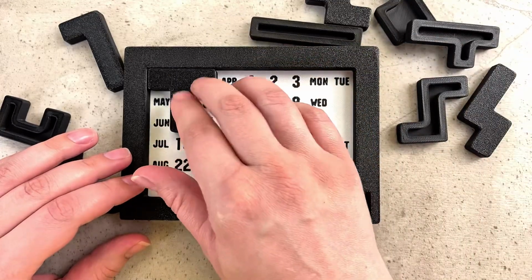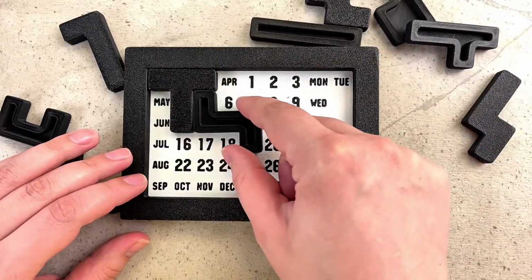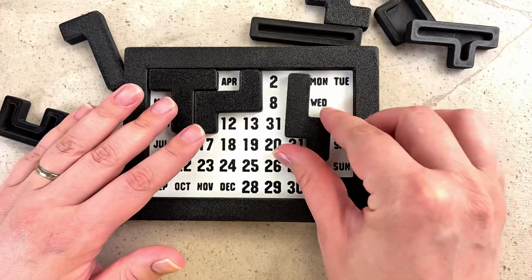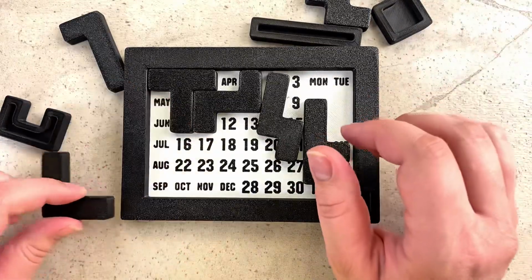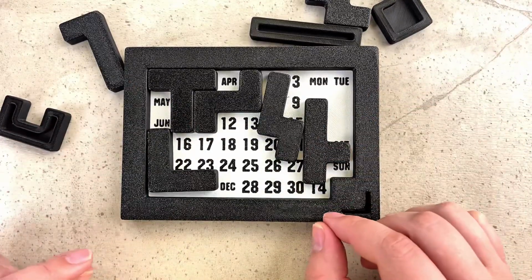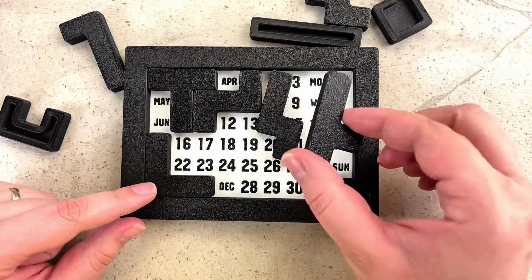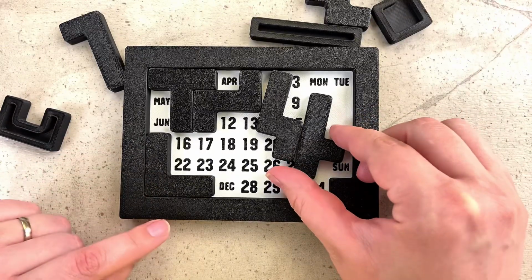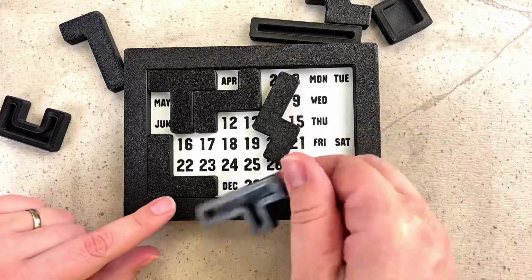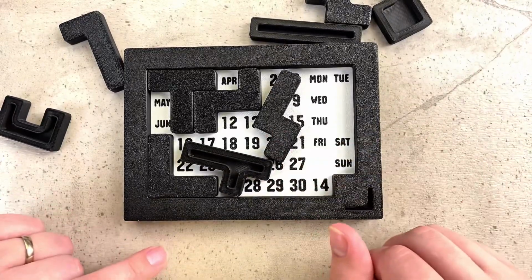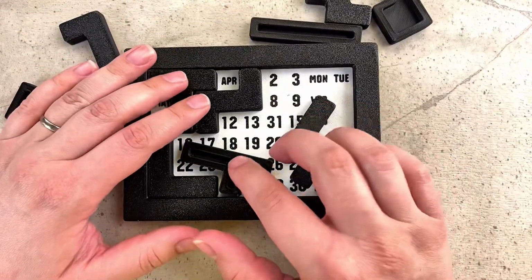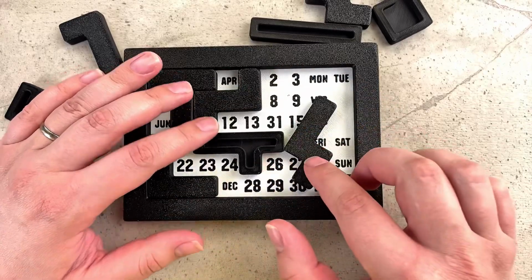With over 365 days to solve in this calendar puzzle, you have to solve for the month, the day, and the day of the week. This puzzle also has 2 different difficulty levels. If you leave only the solid sides facing up like this, it's a more difficult way to solve it, but if at any point you flip any of these pieces, it makes it the easier way to solve it. Today I'll be solving for April 24th, Thursday.